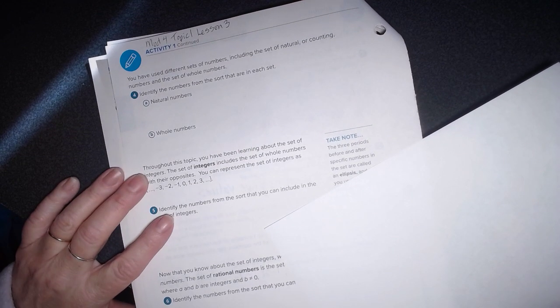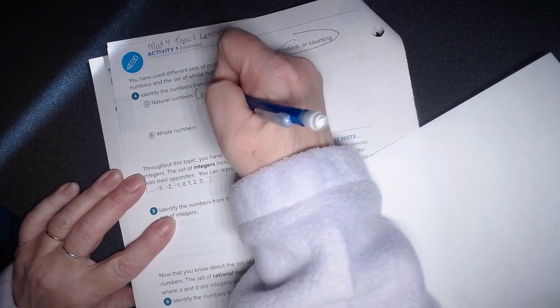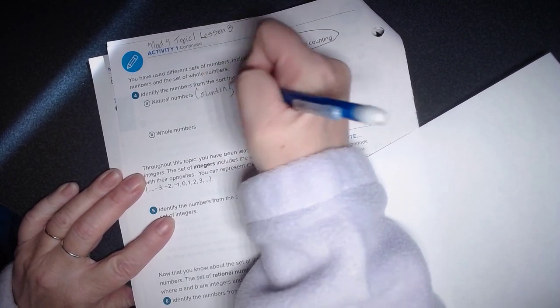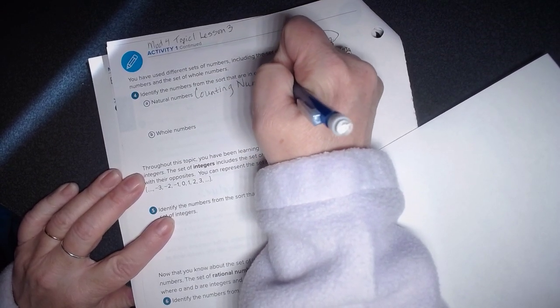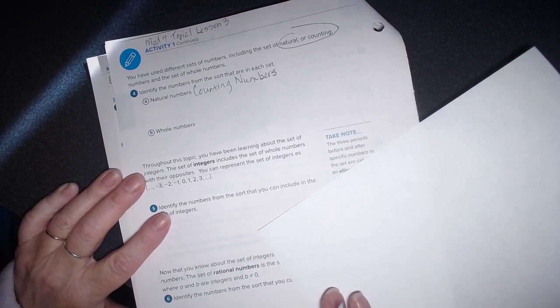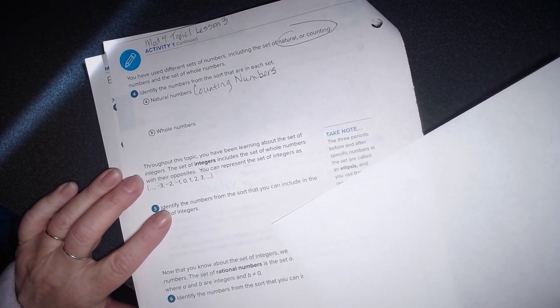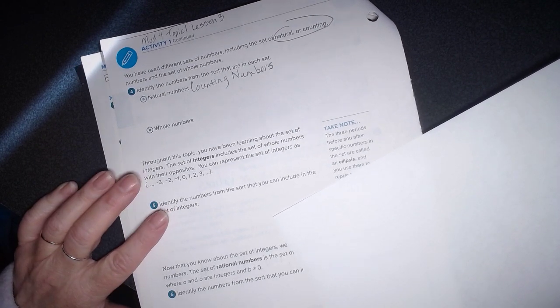So 4A says natural numbers. Natural numbers, they say, or counting numbers. That's a good way to remember it. Counting numbers, they're the numbers when you were just a little toddler learning how to count, and you would just start with 1, 2, 3. Those are the natural numbers. You were naturally drawn to just those. You were naturally taught just those.